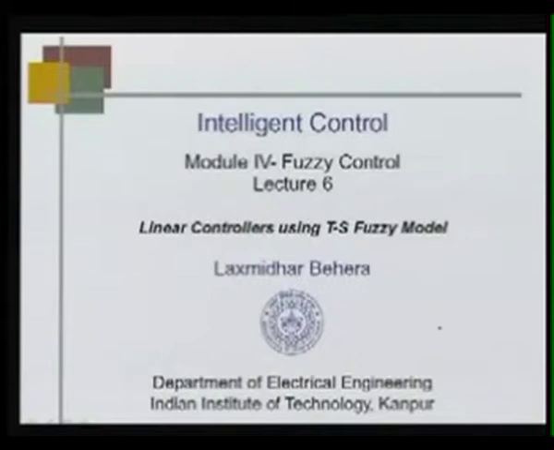So, this will be lecture 6 on fuzzy control. The topic that we will be discussing today is linear controllers using TS fuzzy model. In the last class we discussed how to design controllers for TS fuzzy model when the input matrix is common for all subsystems. Now we will consider the generic TS fuzzy model and how do we design linear controllers for it.